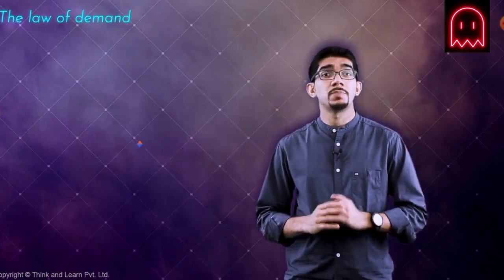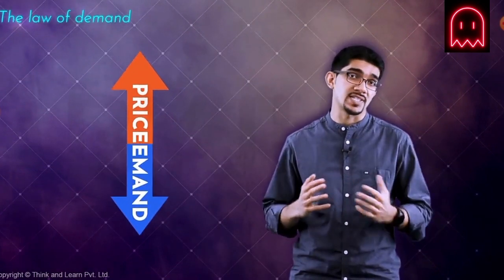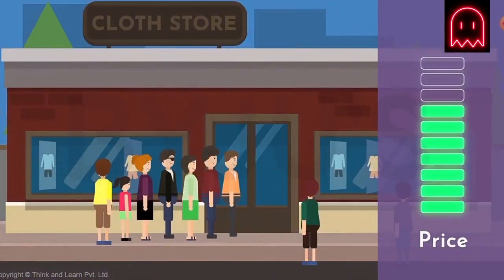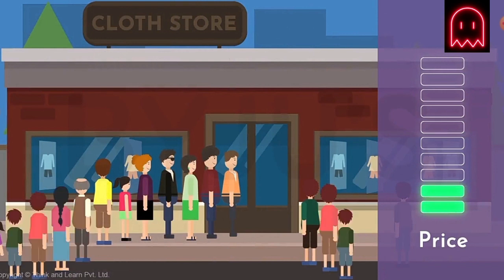Based on our discussions, one thing is clear, right? Price and demand go in opposite directions. This is called the law of demand, which can be stated as follows. When the price of a good goes up, people buy less of it, other things being equal. When the price of a good goes down, people buy more of it, other things being equal.